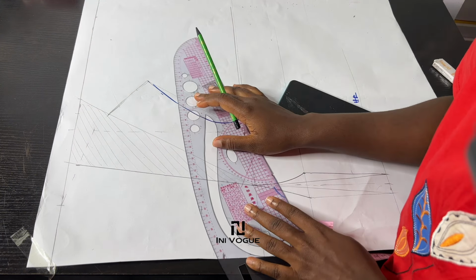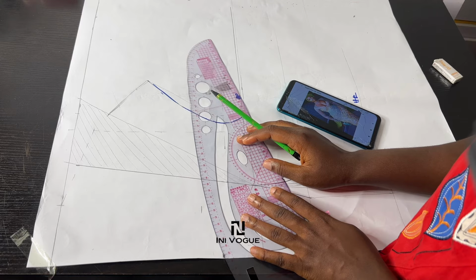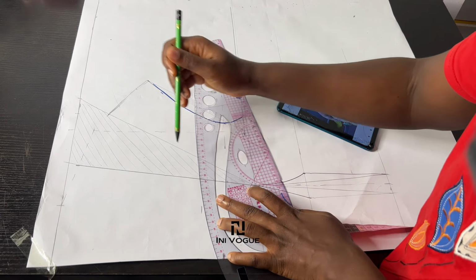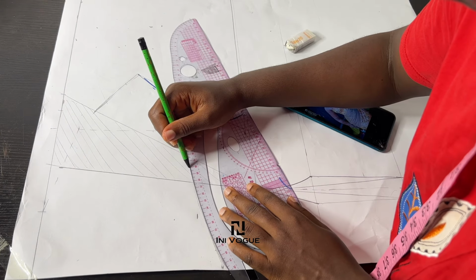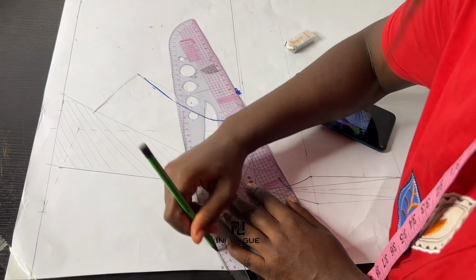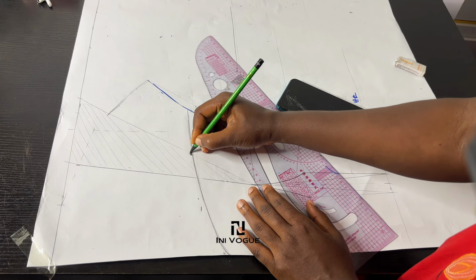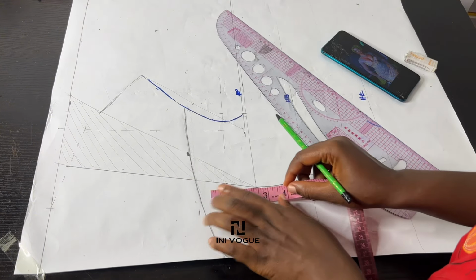So once I've identified this point, I'm going to go ahead now and connect the points I've made to create the neckline. I realized that the ruler was not giving me what I wanted, so I decided to make a freehand sketch. And after I got what I wanted, I just made use of the ruler to reinforce the lines I had made. I'll simply take note of that point because I'll be making use of it to draft the Queen Anne neckline after I've closed the darts above.